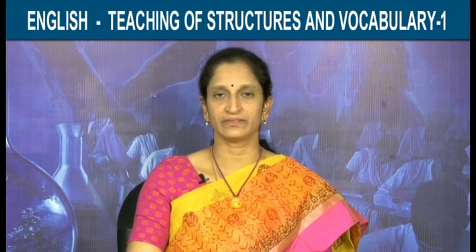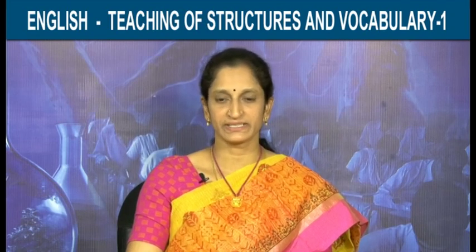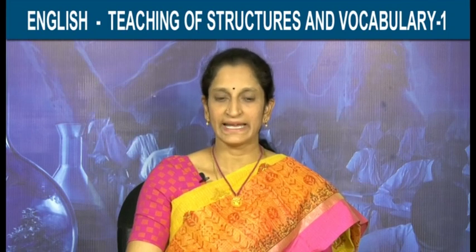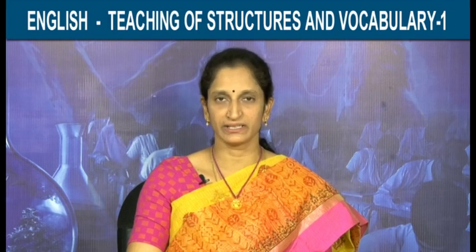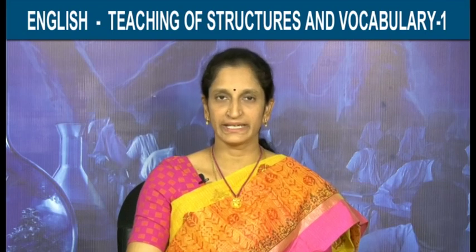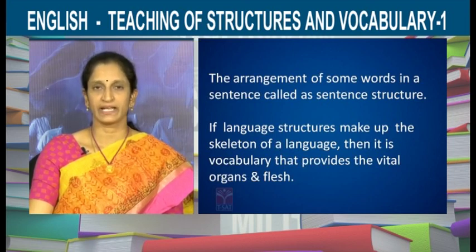So automatically the meaning of the words makes the student or the learner more comfortable with the structure. So here the structure is an arrangement of and relation between the parts or elements of something complex. This structure makes the learner not feel that any structure is difficult for them while learning the English language. The arrangement of some words in a sentence is called sentence structure.